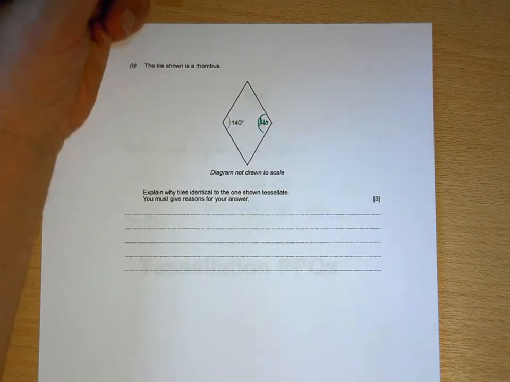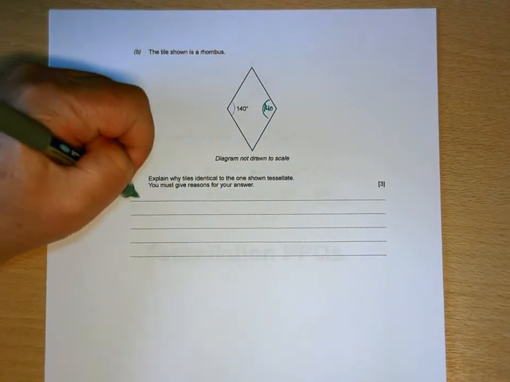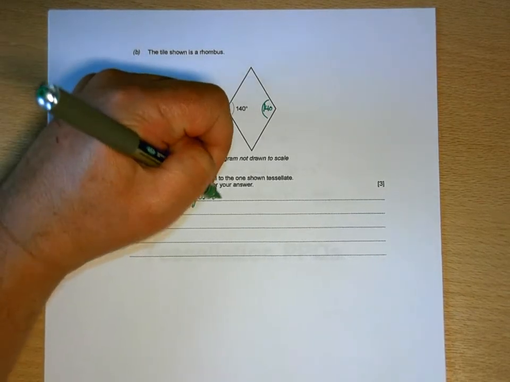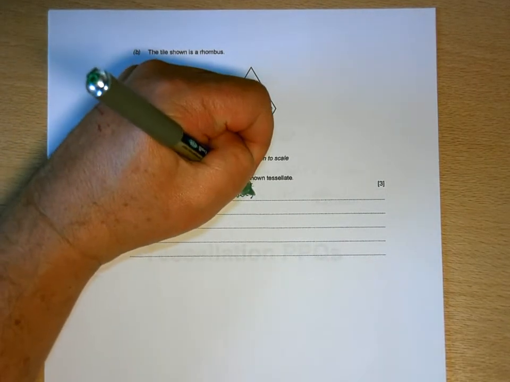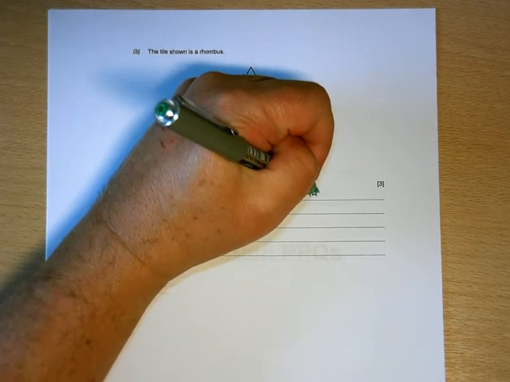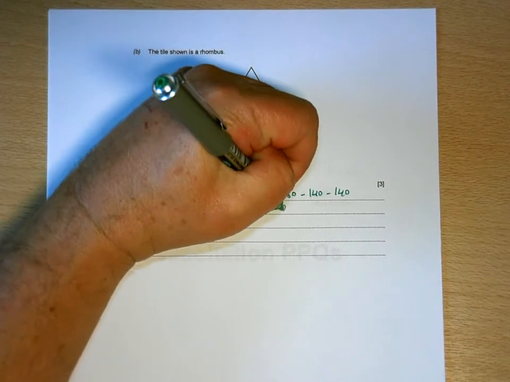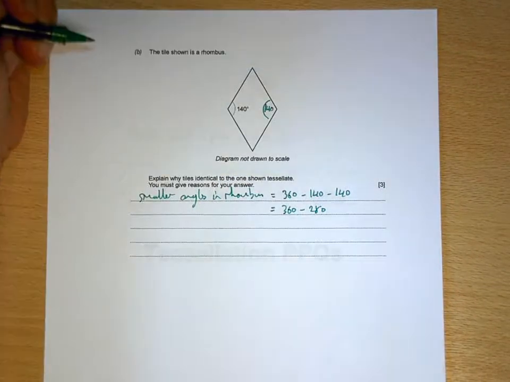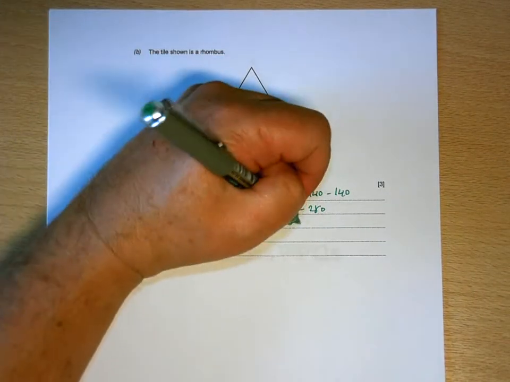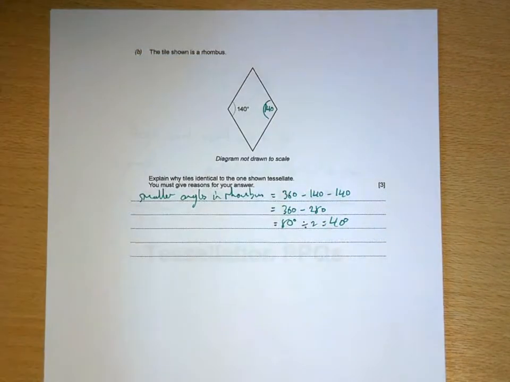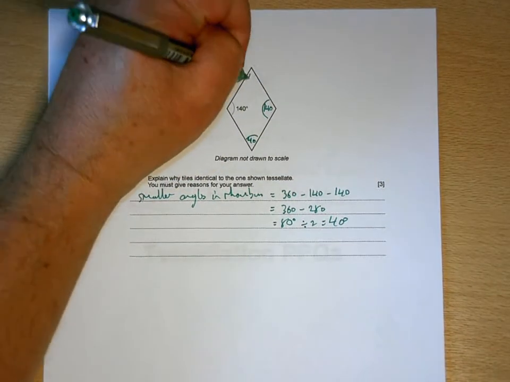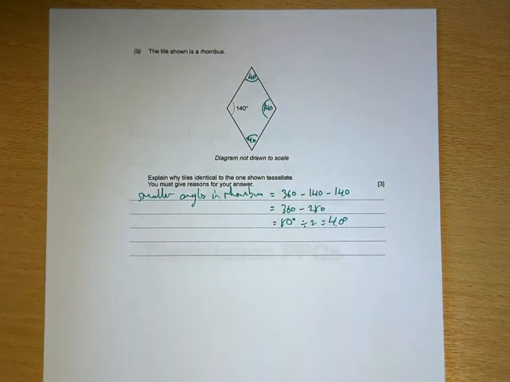So these two are going to be 360, so the smaller angles in a rhombus will be 360 minus 140 minus 140, which is 360 minus 280, which is 80 degrees, divided by 2, because that's both of them. Okay, you could have just written it down, you could have worked it out in your head, it doesn't matter. They're looking for sight of the 40 degrees.